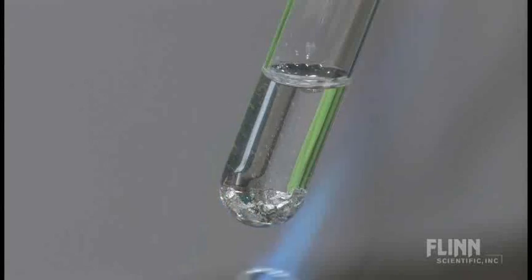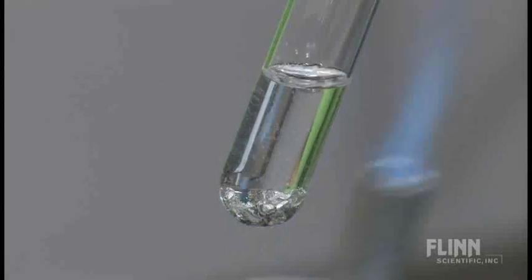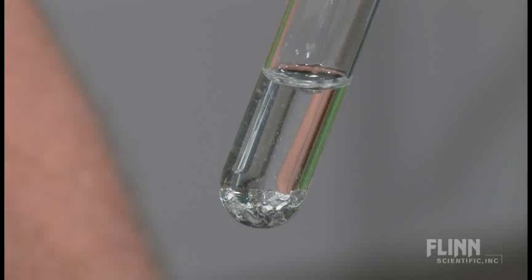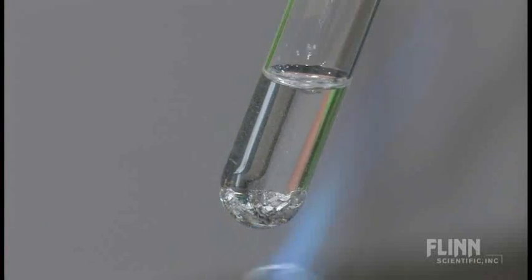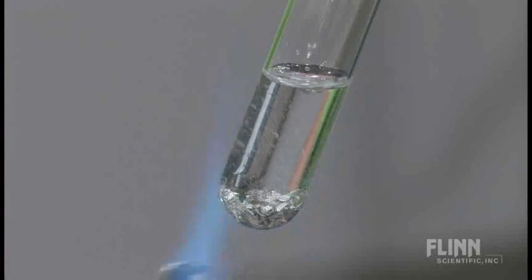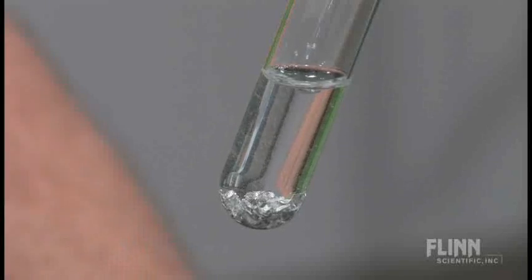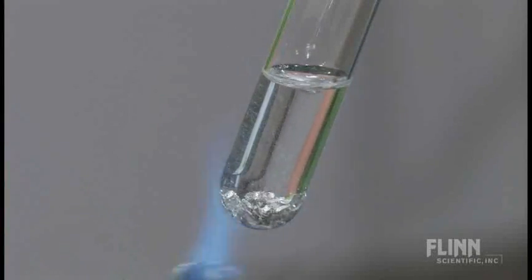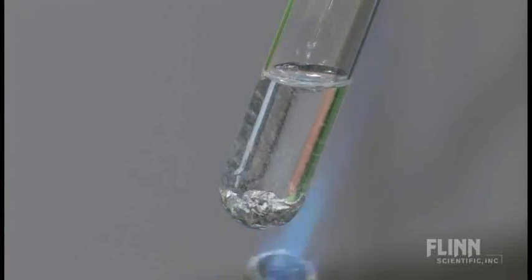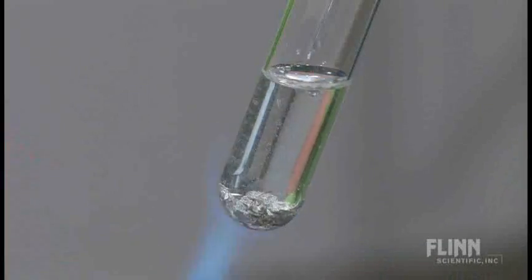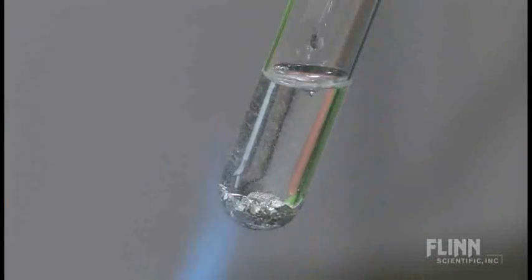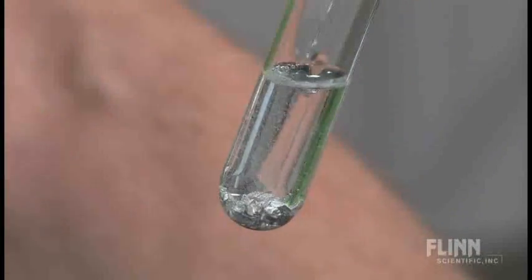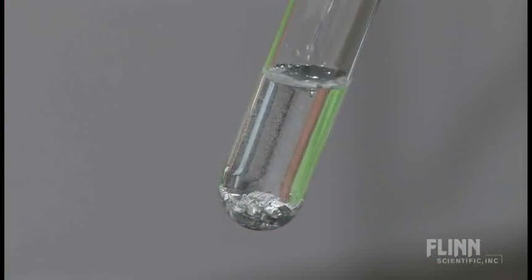Now, I've tried collecting the hydrogen gas that's being generated here, and I've had very little luck with it. Every once in a while I'll be able to get enough that I can get into a test tube and give me a nice popping sound. But it's an iffy process at best. And so I'm not going to even try to do that here. But instead I'm just going to look at another part of the reaction.